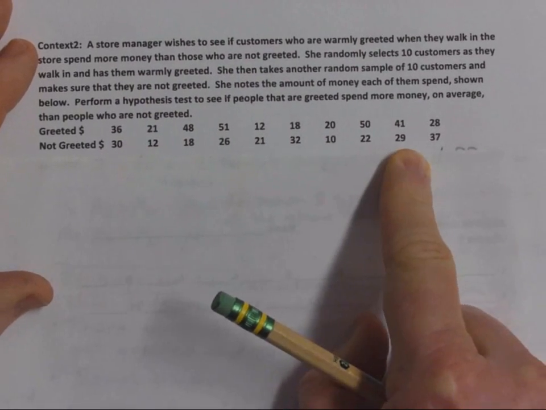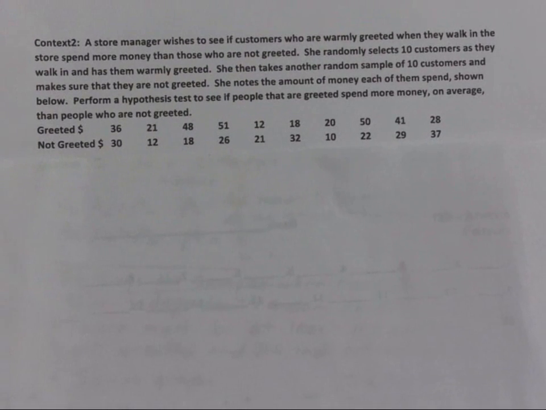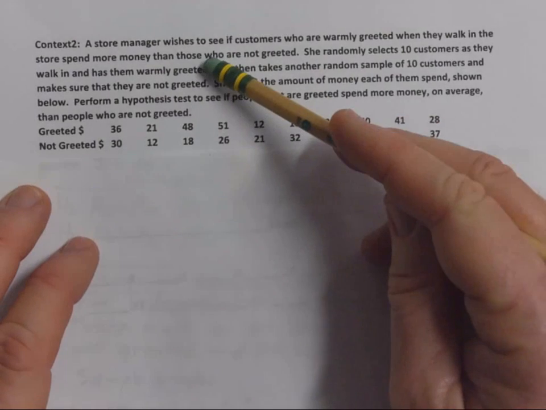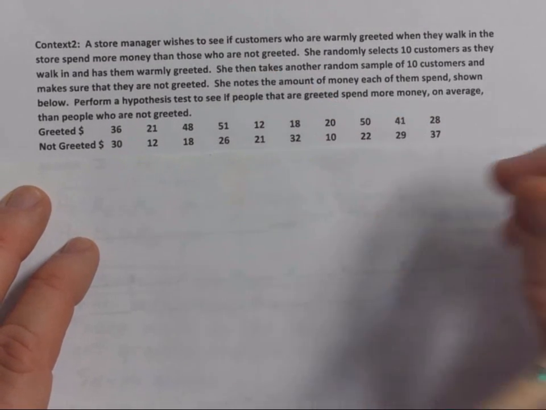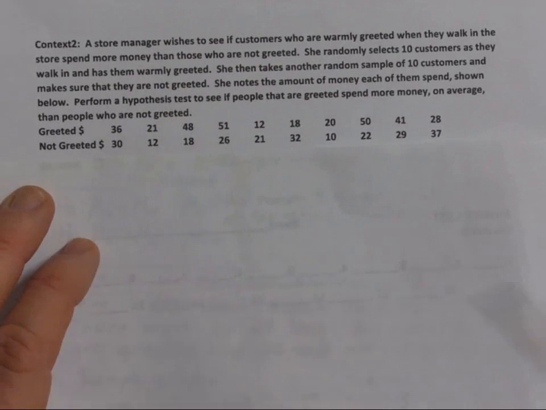We're given lists of numbers. We aren't given the stats. That works out a little bit different with our calculator, but it's the same basic concept. We want to see if there's evidence for a difference in two population means. A store manager wishes to see if customers who are warmly greeted when they walk in the store spend more money than those who are not greeted.